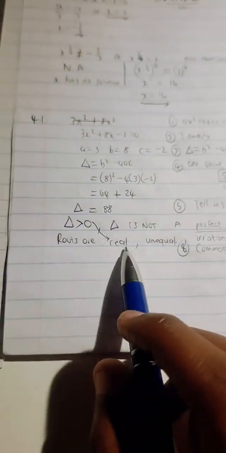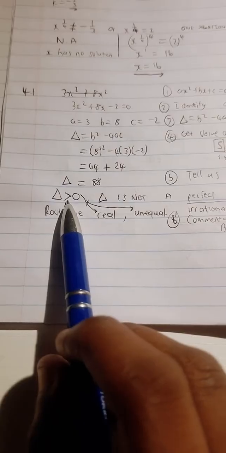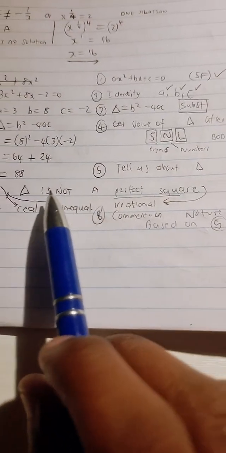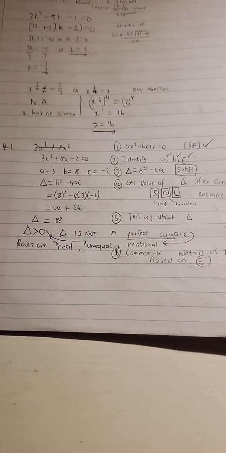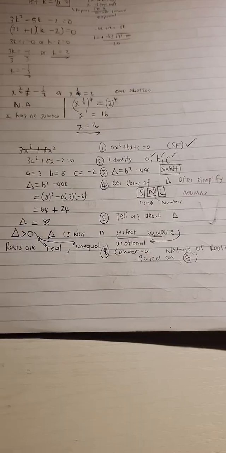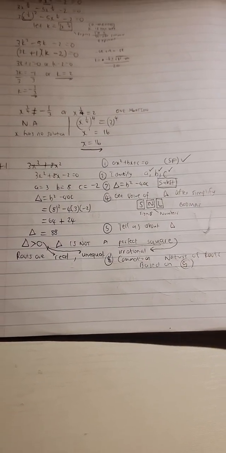They are real because delta is greater than 0. They are also unequal because delta is greater than 0. So the basis for real and unequal comes from delta being greater than 0, and the basis for the roots being irrational comes from delta being not a perfect square. So that's how you answer that question. Any questions? Clear? Clear as daylight?